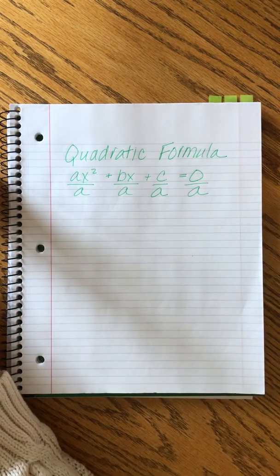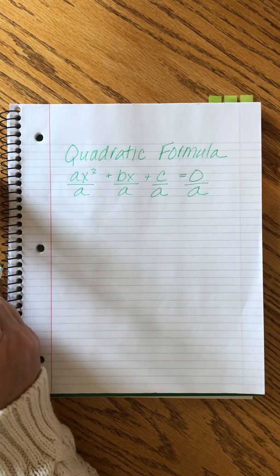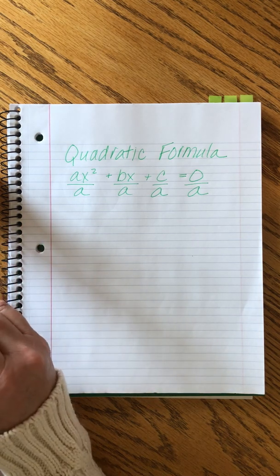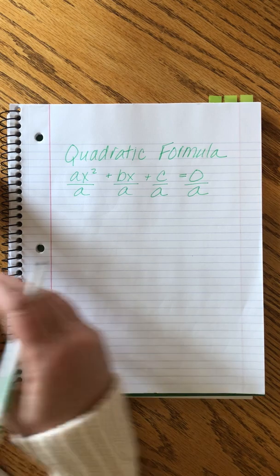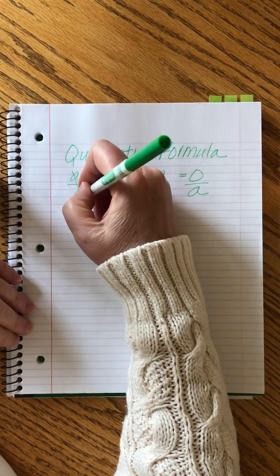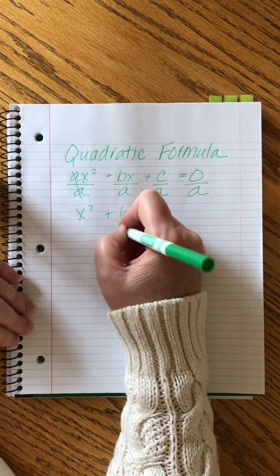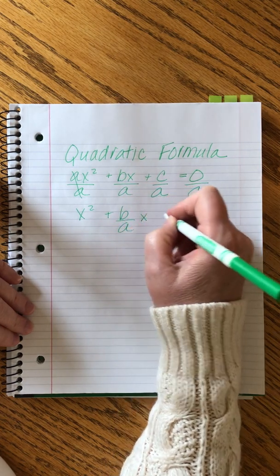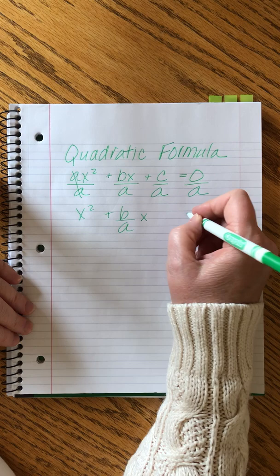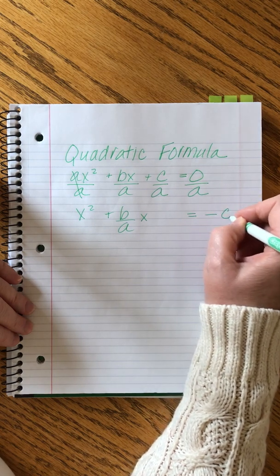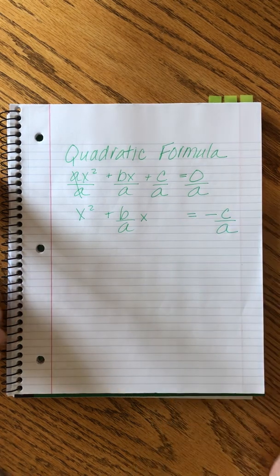Right? And I think it was with you guys. I forgot to do that, right? I left the 3 there for completing the square. So that's what I'm remembering to do now. We divide away the a. Now we have x squared plus b over a x. And then let's, in one step, kick this guy to the curb. Okay?